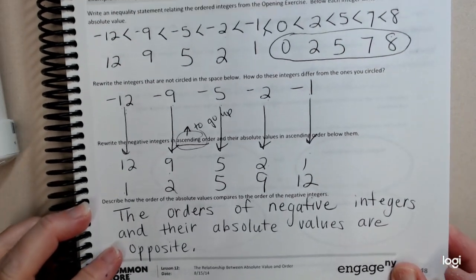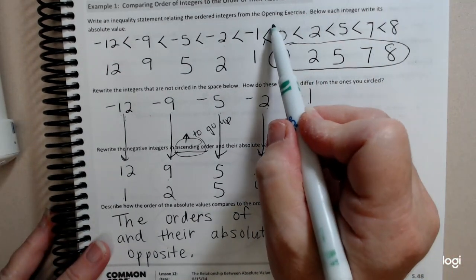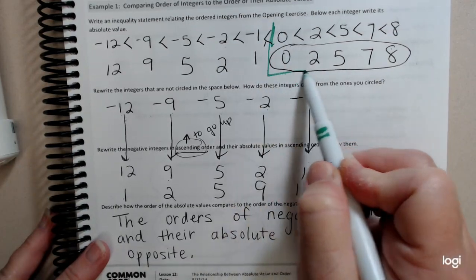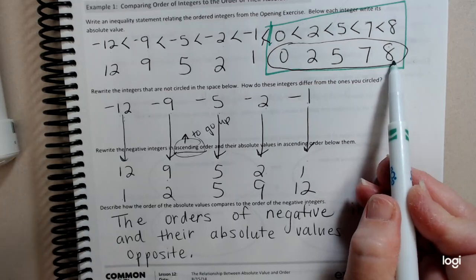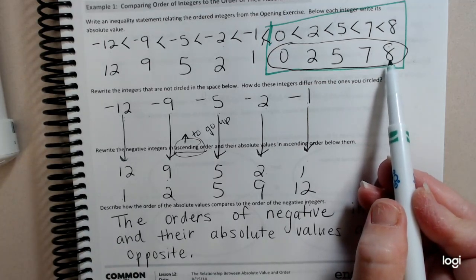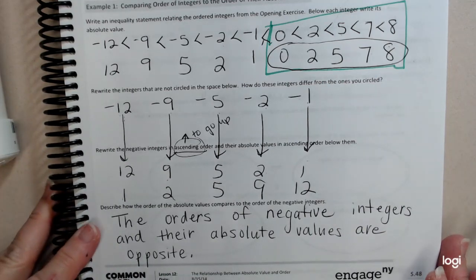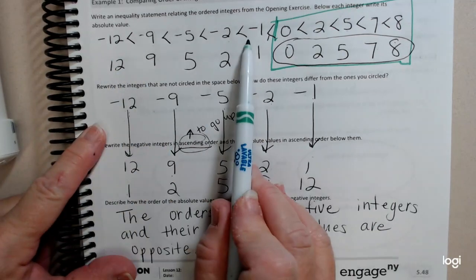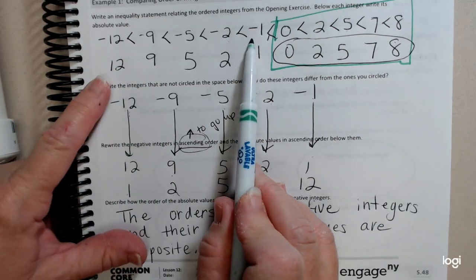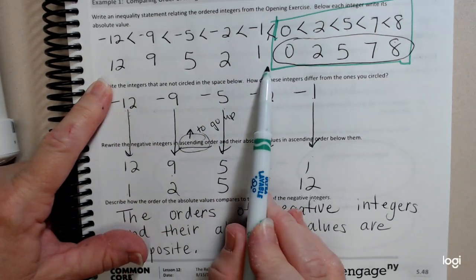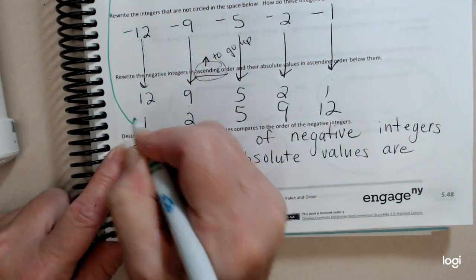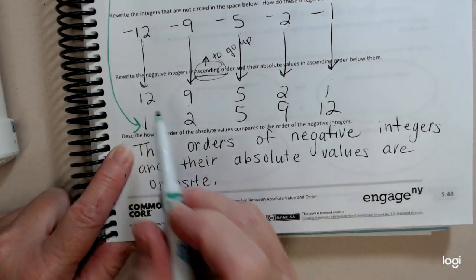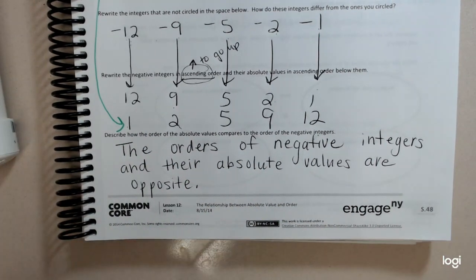Remember, up here we had the positive numbers and their absolute values. And if you notice, the positive numbers and their absolute values are exactly the same order. However, when we looked at the negative integers and we had to take their absolute values and put them in order, we had to change it to the opposite order. Okay, so once you have this written down, you may turn over to the next page.